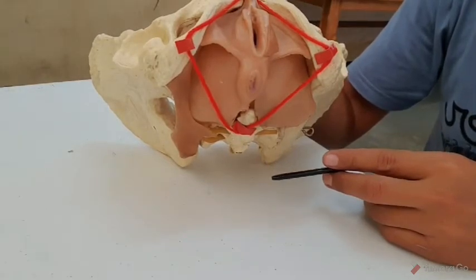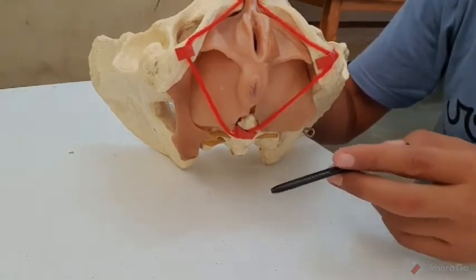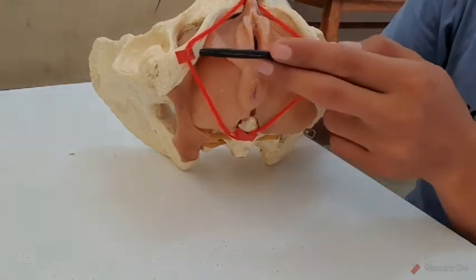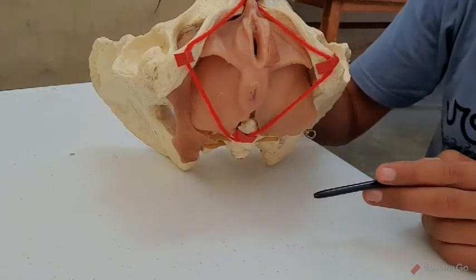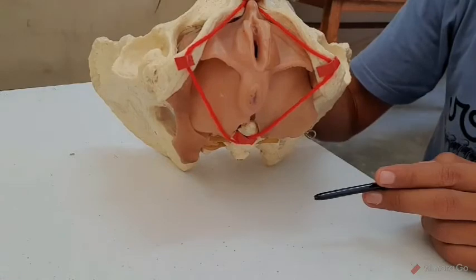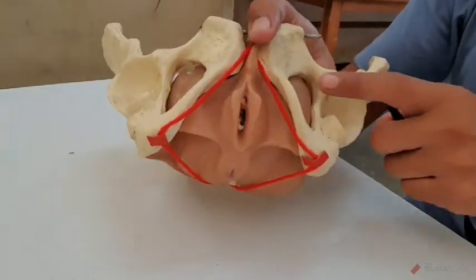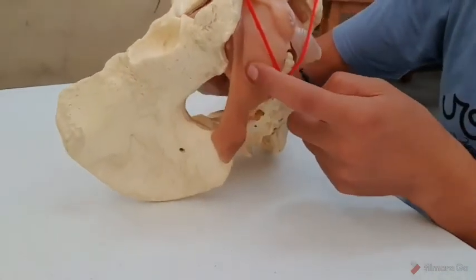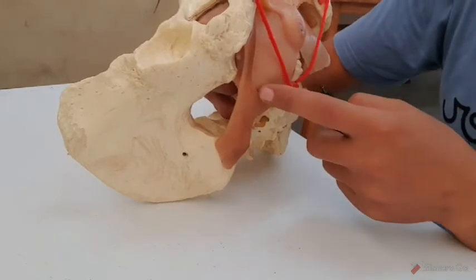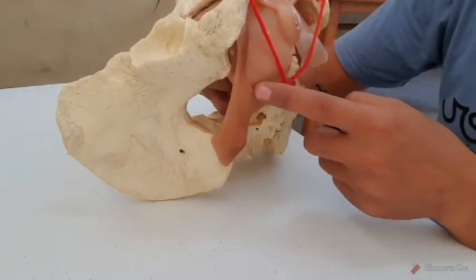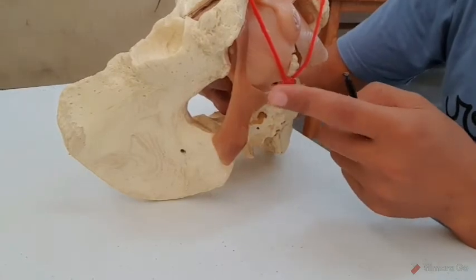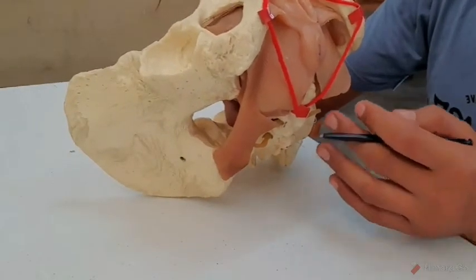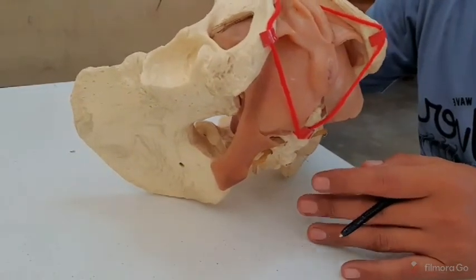Whereas the transverse diameter of the pelvic outlet is measured between the two ischial tuberosities, which is approximately 8 centimeters. And the oblique diameter is measured between the obturator foramen going into the sacrospinous ligament. The sacrospinous ligament is the ligament between the sacrum and the ischial spine. The oblique diameter measures around 12 centimeters.